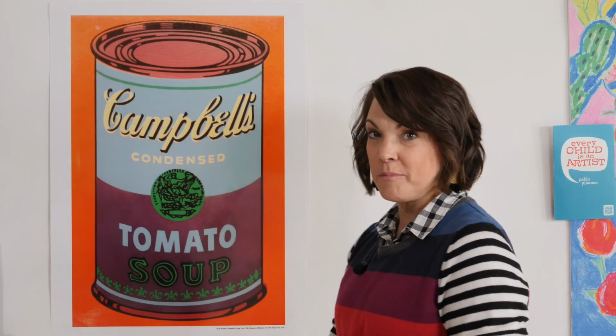Now, I can't wait to teach you some of the tricks on how to do some fancy lettering like this. The last thing I want you to look at is complementary colors. So complementary colors are colors that are across from each other on the color wheel. So red and green are complementary, yellow and purple are complementary, and orange and blue are complementary.